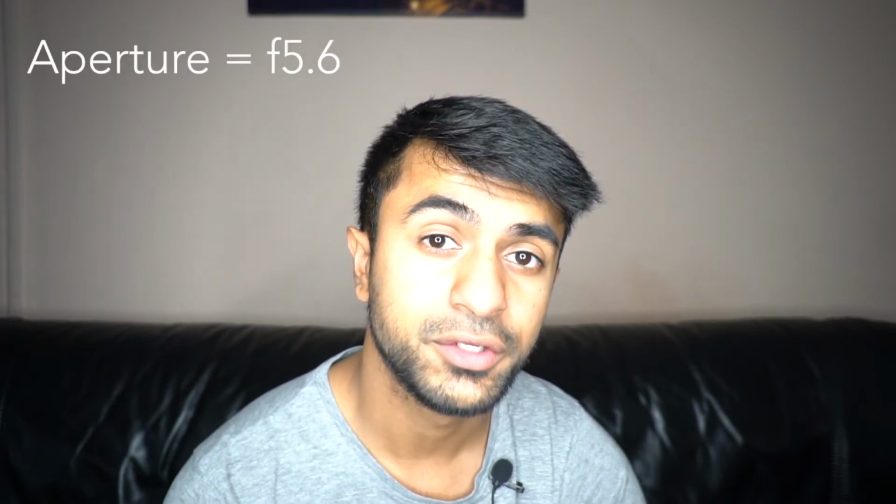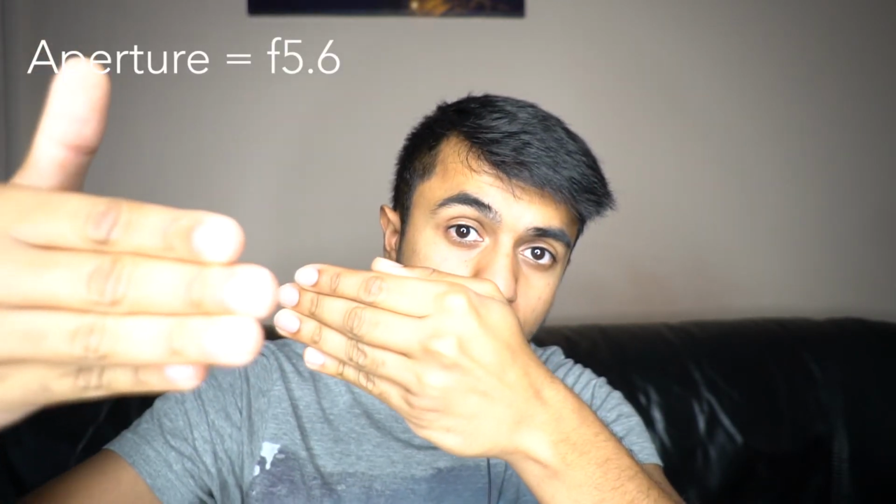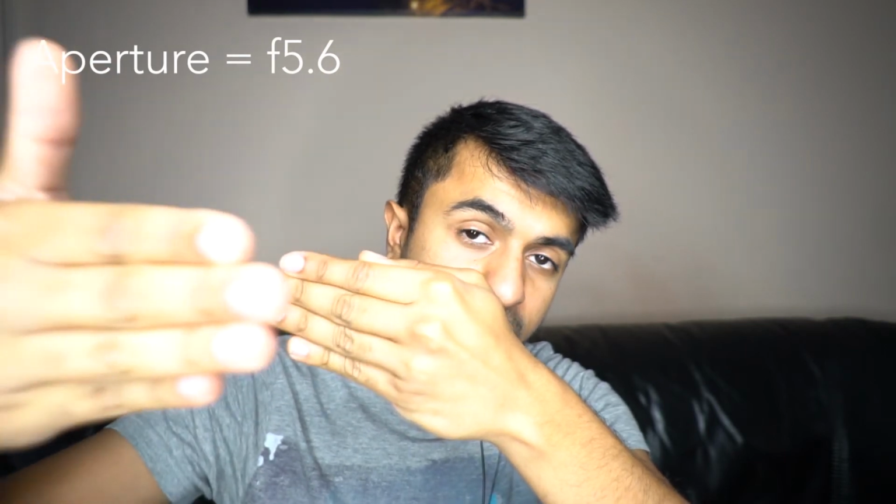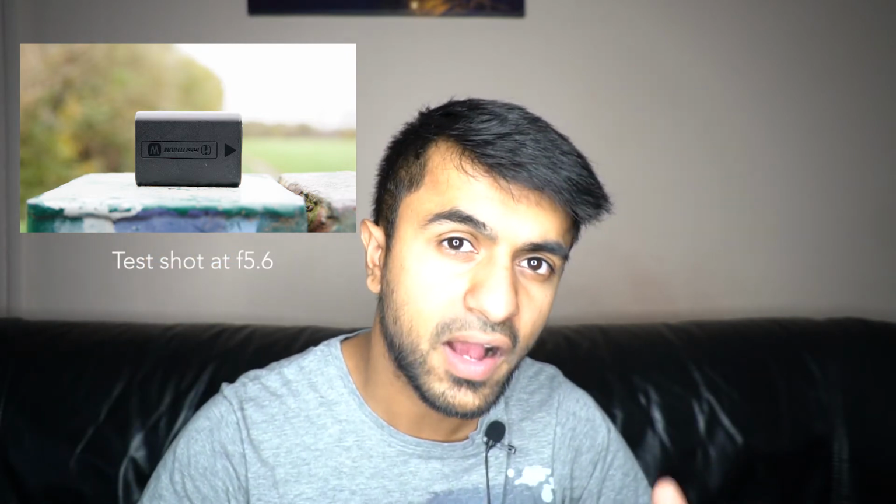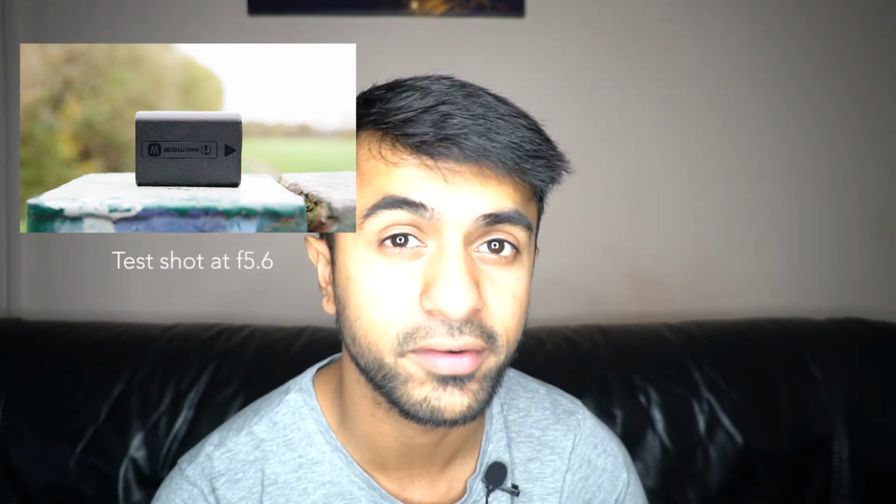If we shot at an aperture of f5.6, you'd have a deeper depth of field. There'll be more room in the depth of field for it to be in focus. Whatever's in the subject will be a lot sharper and it will stand out. And the background will still be blurry, but it would also still have a bit more detail to it, so you can kind of just make out what's going on in the background.